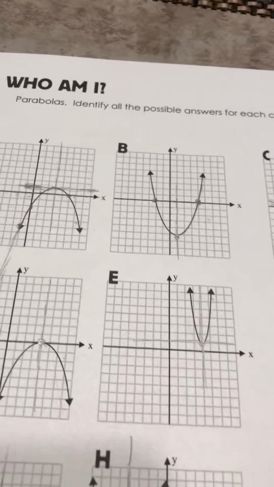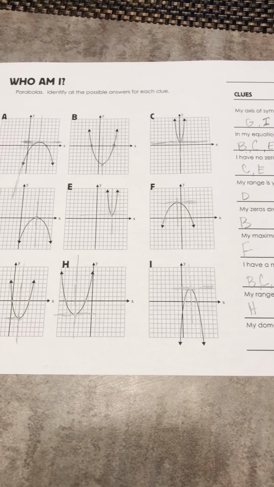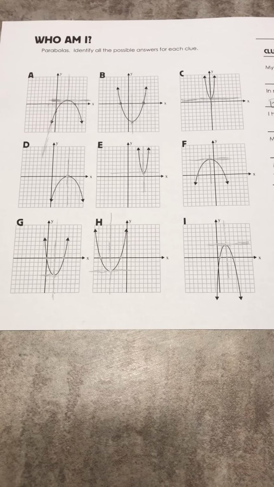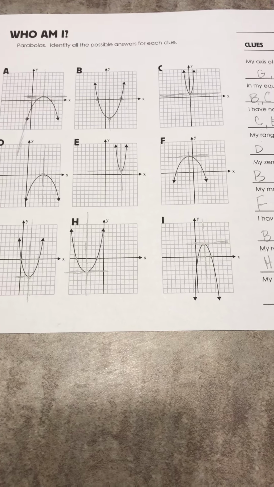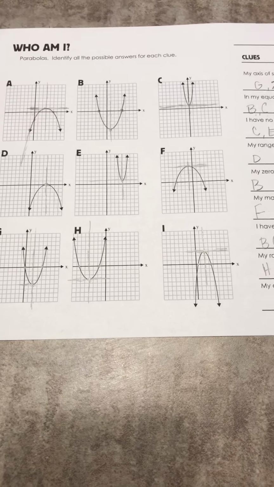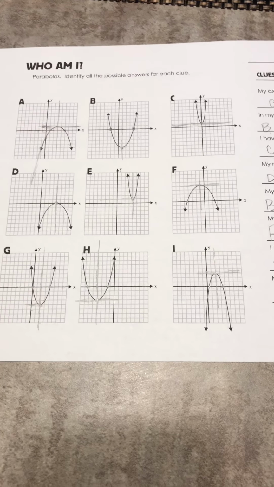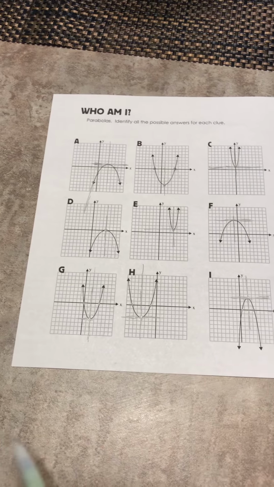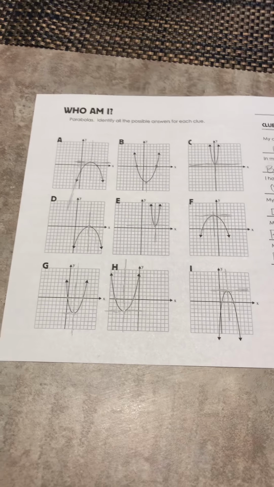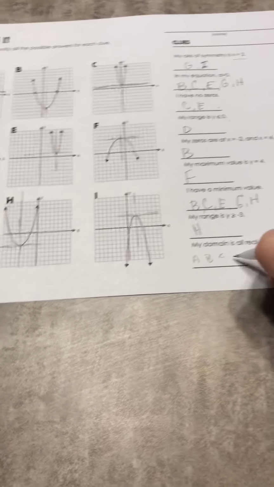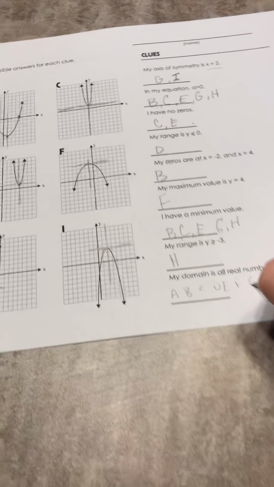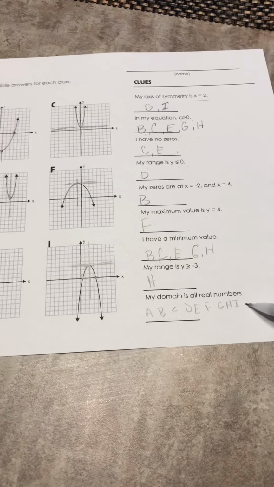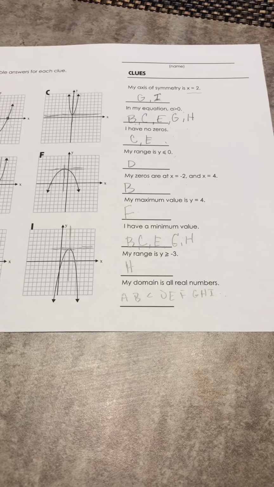Every single time you're dealing with a quadratic function that has no context, the domain will always be all real numbers. The only time that does not apply is once we introduce context, where we're talking about a specific situation where it's limited because of time or something like that. So that means that every single one of these parabolas has a domain that is all real numbers. So that means A, B, C, D, E, F, G, H, and I. Every single one has a domain of all real numbers. And that's it.